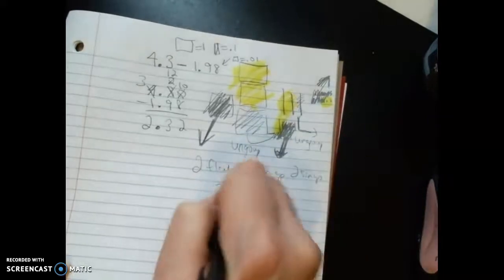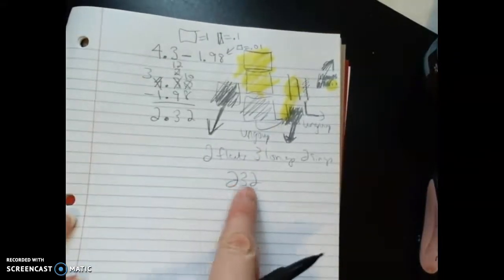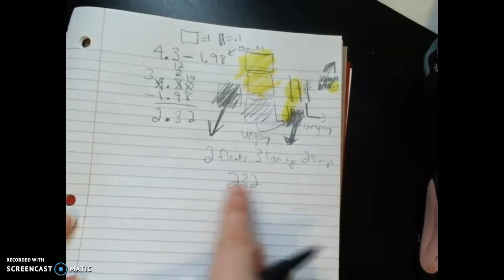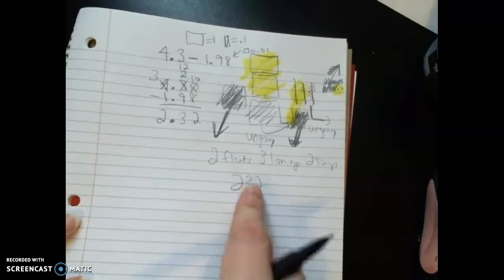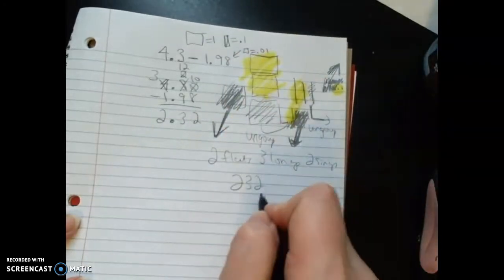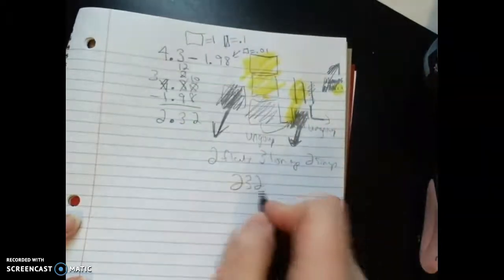And again, that could be a lot of numbers. That could be 232. That could be 2.32. It could be 0.000232. It can be lots of numbers. So we have to go back to our original place value. The singles are in the hundreds. So this guy has to be in the hundreds, okay, because I have 3 singles. My longs are in the tenths.